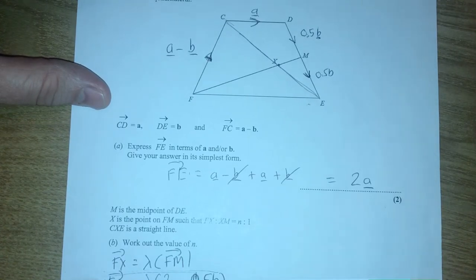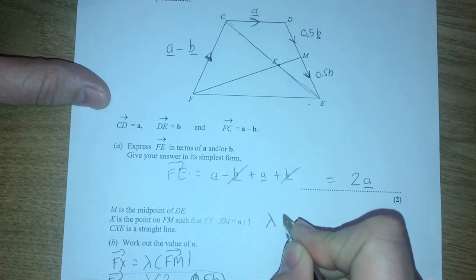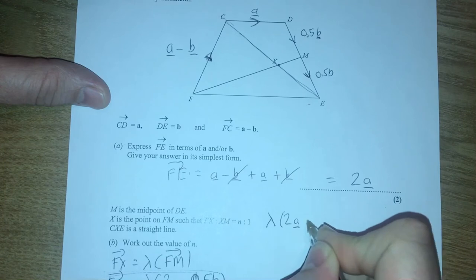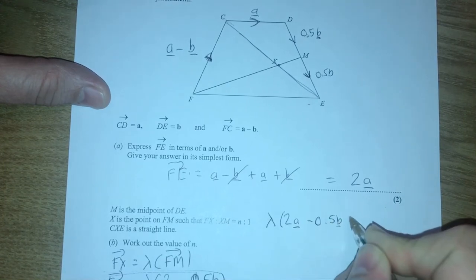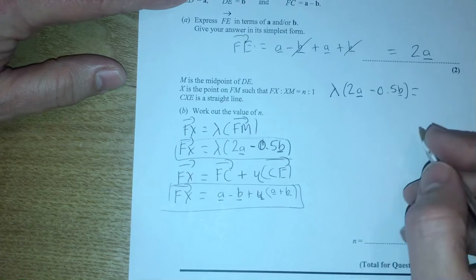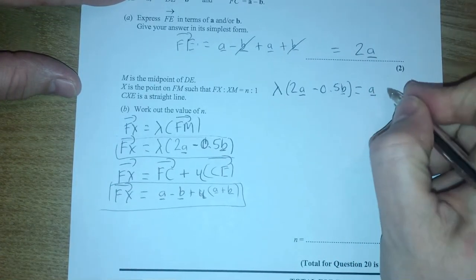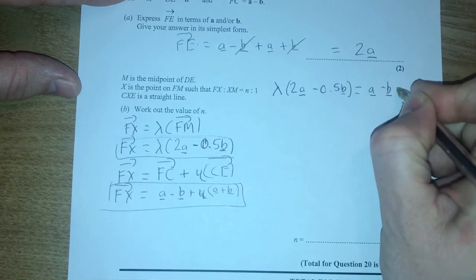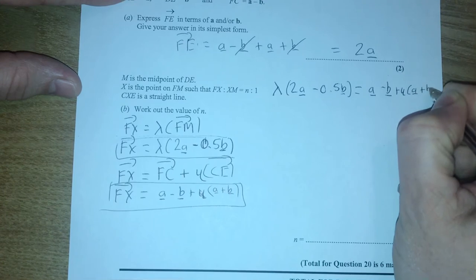I have my first one here, lambda times 2A minus 0.5B is equal to my other FX, which would be A minus B plus mu (A plus B).